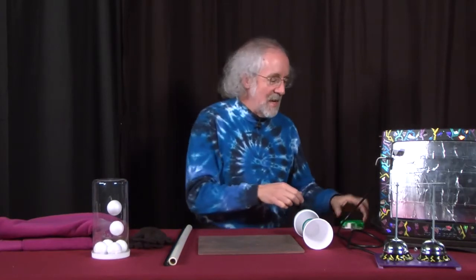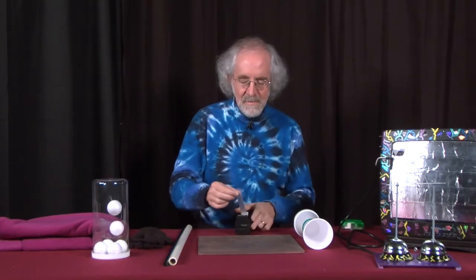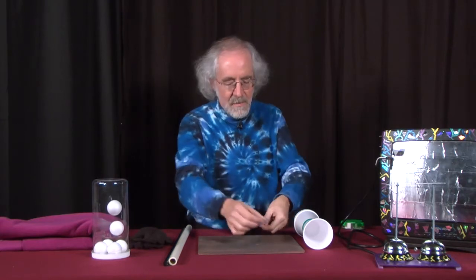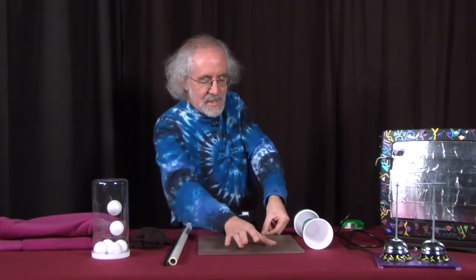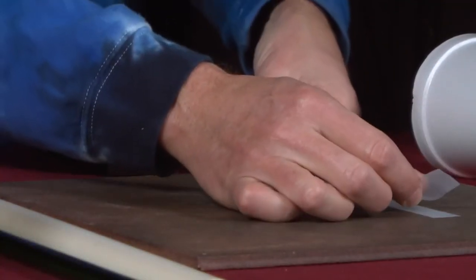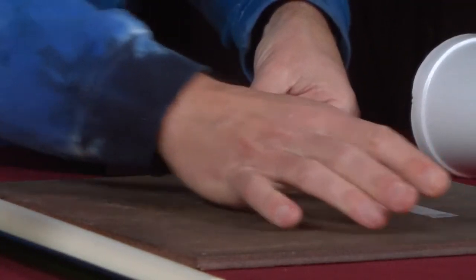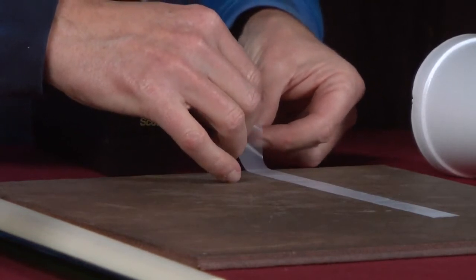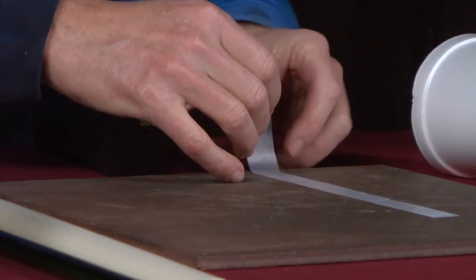If I take a piece of tape and I pull it off a roll, it's positively charged. But I'm going to take this and put it on this tile. I'll take a second piece of tape and pull it off the roll and put it on top of the first. And I'm going to fold over a tab so that I can pull these two pieces of tape apart.